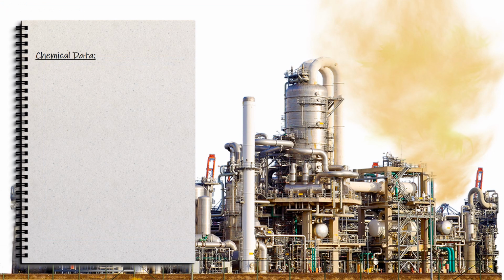The next section that ALOHA will ask for is your chemical information. This is the data that will be generated for the chemical you enter into ALOHA and can all be located on a safety data sheet. However, that same data will also generate in ALOHA automatically once you've selected the chemical.